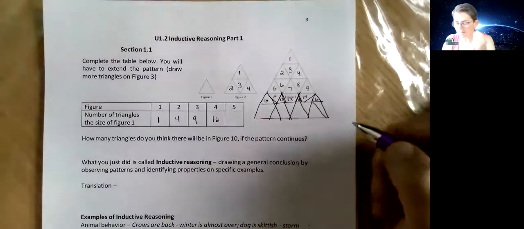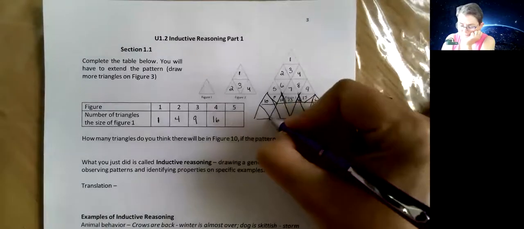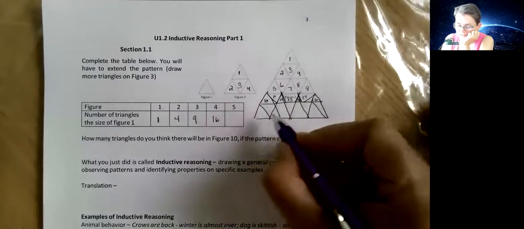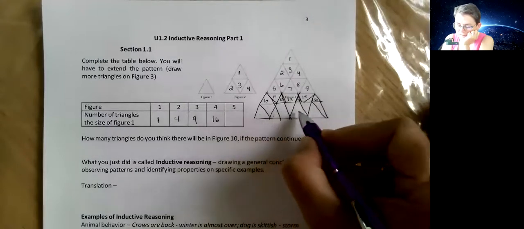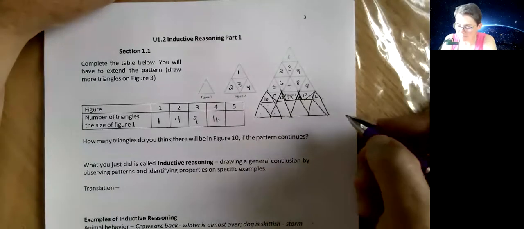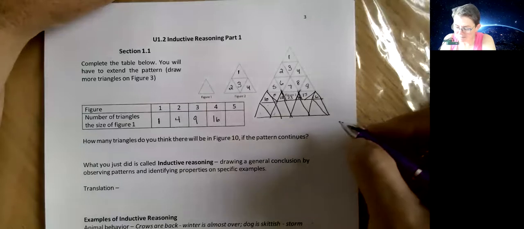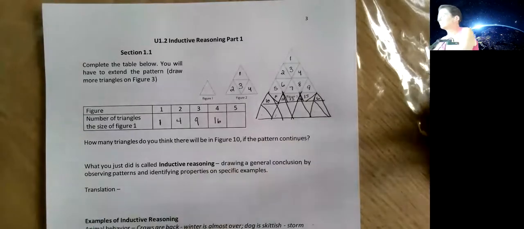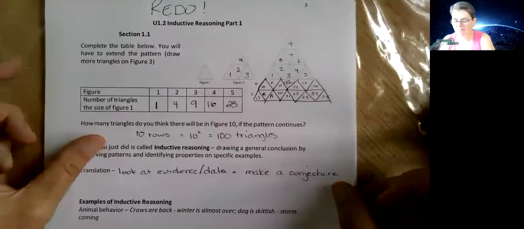Oh, I think I've completely made a mess. 1, 2, 3. Okay, 16, 17, 18, 19, 20, 21, 22, 23, 24, 25. I know there's supposed to be 25, but something went really, really haywire. Okay.